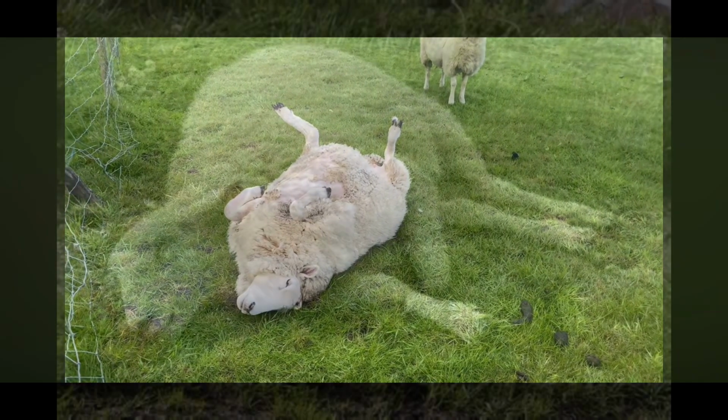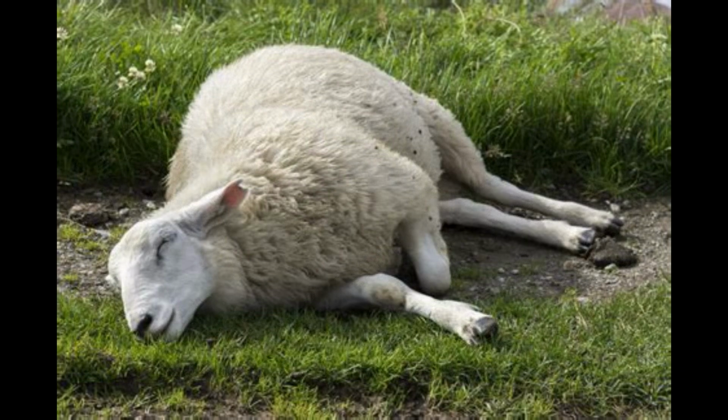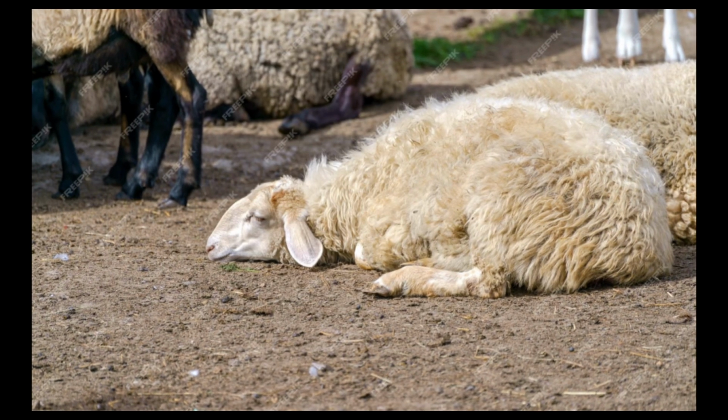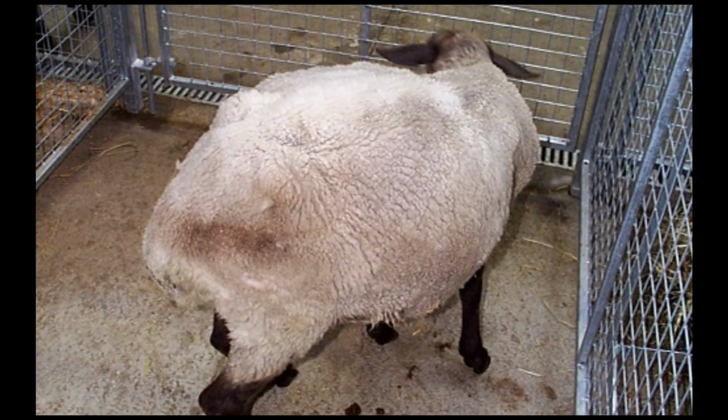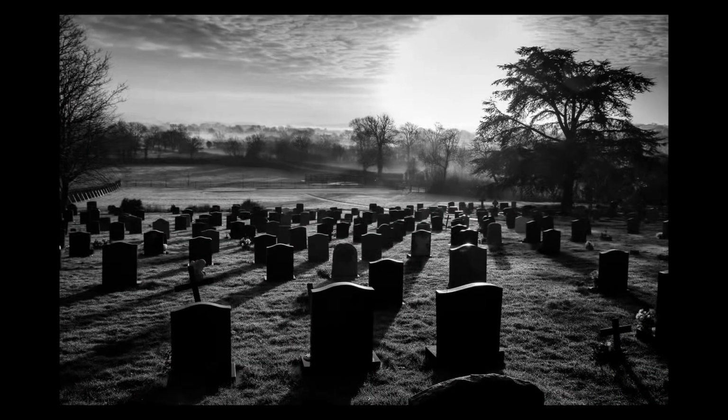or grinding their teeth. Some key symptoms to watch for include depression and lethargy, loss of appetite, abdominal pain or bloating, diarrhea. In severe cases, sheep may even become recumbent, unable to stand. If left untreated, acidosis can be life-threatening, so timely intervention is essential.